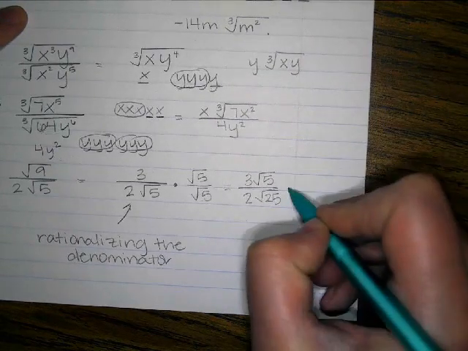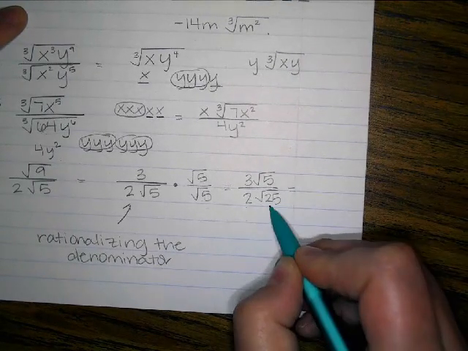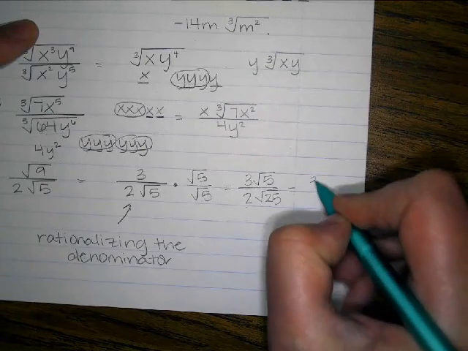Why'd you put the square root of 5 divided by square root of 5? Because of the 2 times the square root of 5?